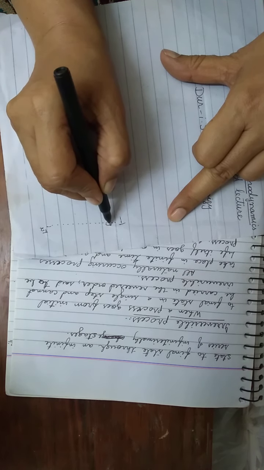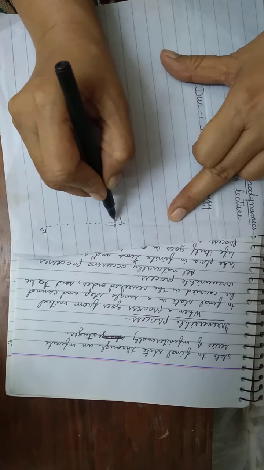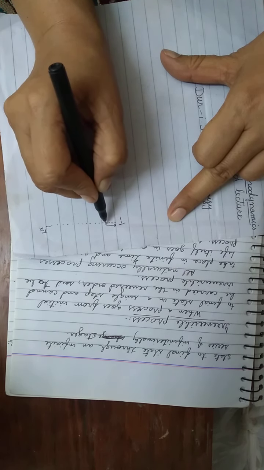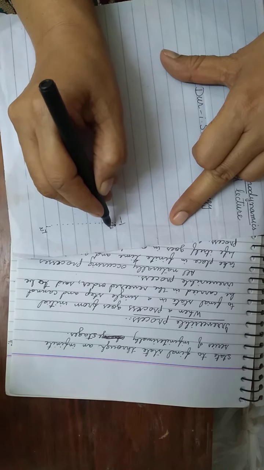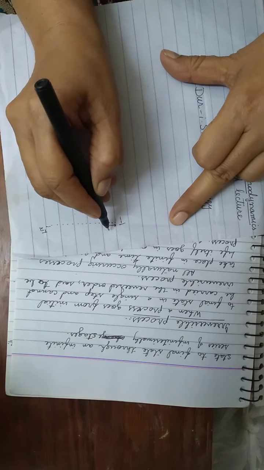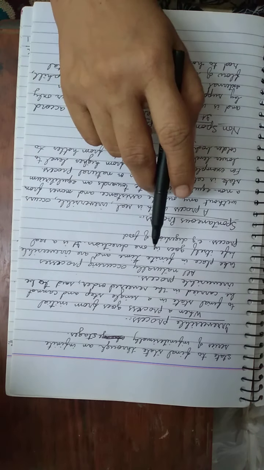You can say that we can reverse this reaction at this stage, but this reversal can be achieved by changing the condition, either pressure, temperature, or volume. Next is the irreversible process.